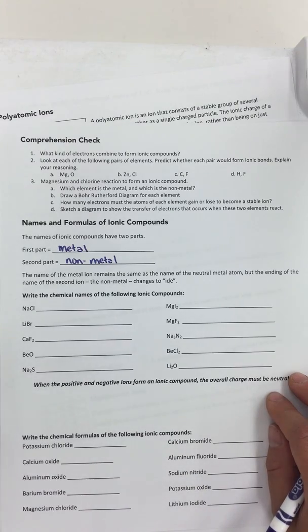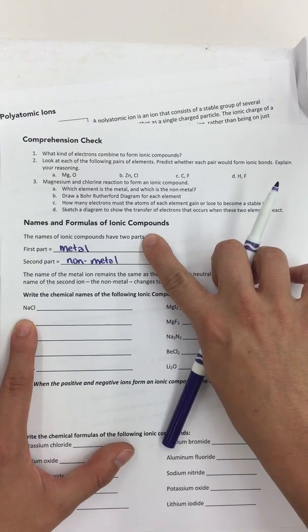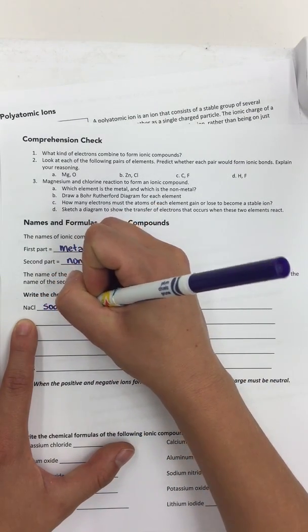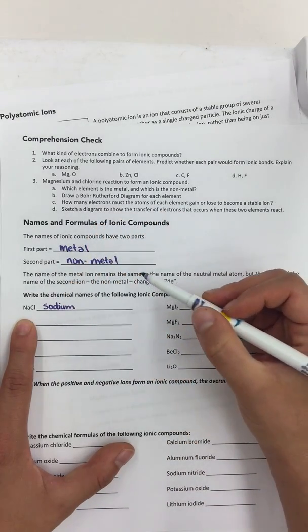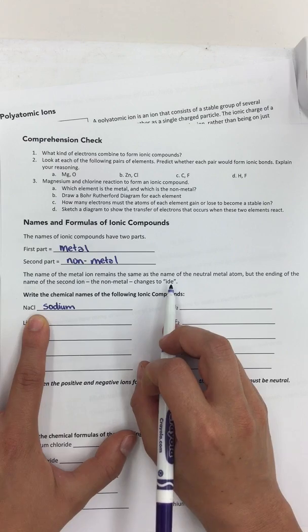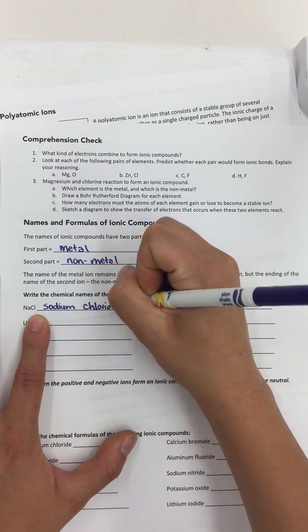So let's start with NaCl. I start by naming the metal. Na is sodium. And then I have to name the nonmetal, changing the ending to "ide." So this would be chloride.